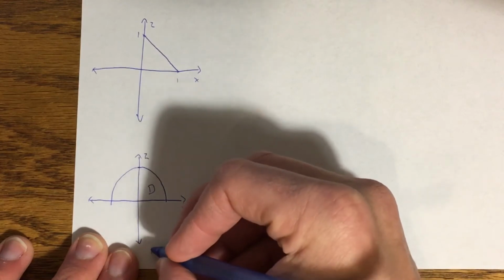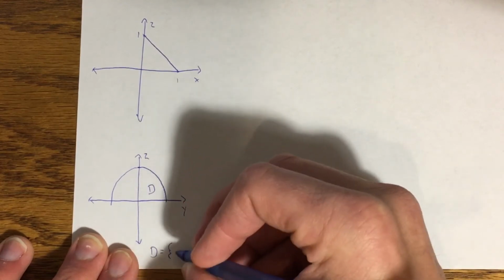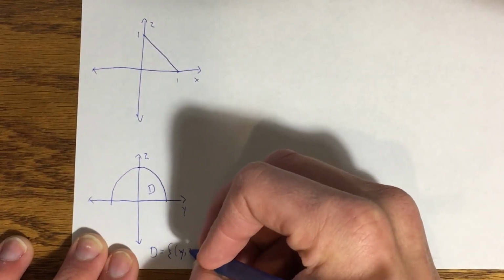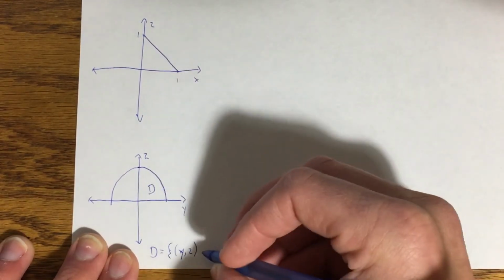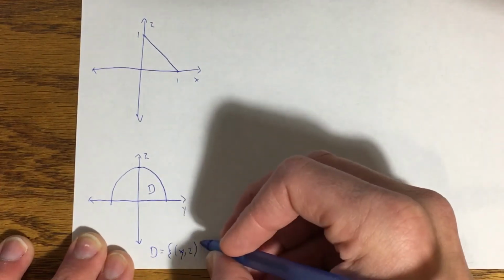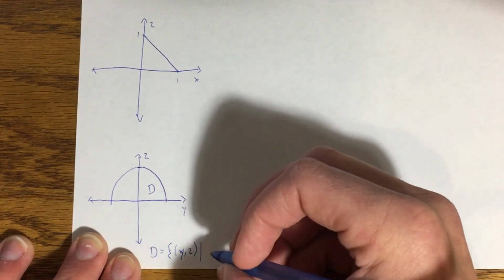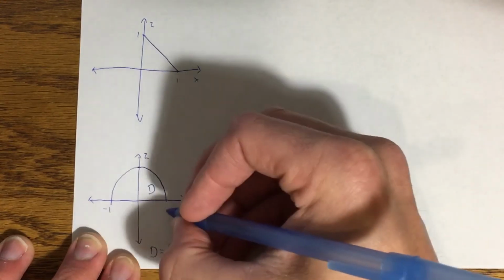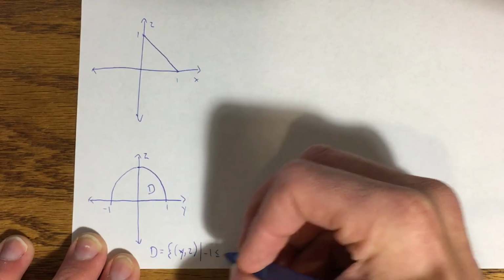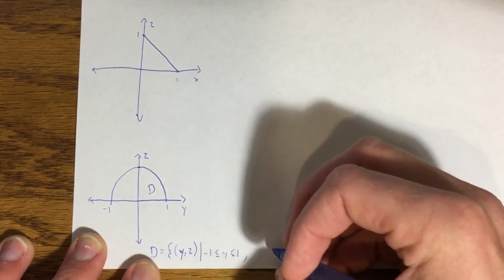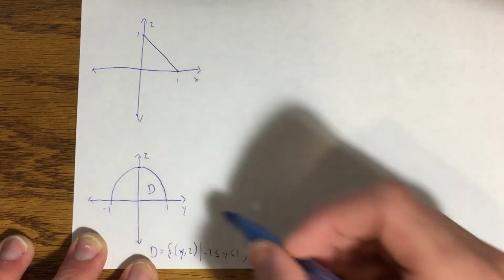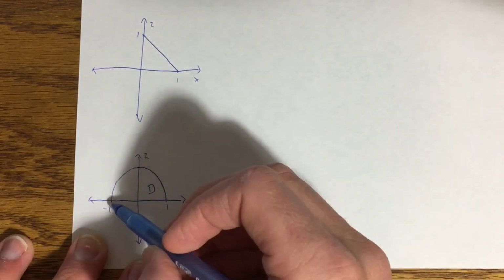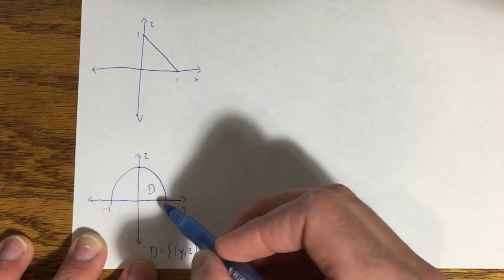Let's get a description of D down here. D is equal to the set of all, no, sorry, not xy, it's yz. Got to be careful with that because we're in the yz plane here. The set of all (y, z) such that, I'm going to describe this as a type 1 region in that plane. So I'm going to say y goes from -1 to 1. z is bounded above by the function z equals 1 minus y squared, and bounded below by z equals 0.